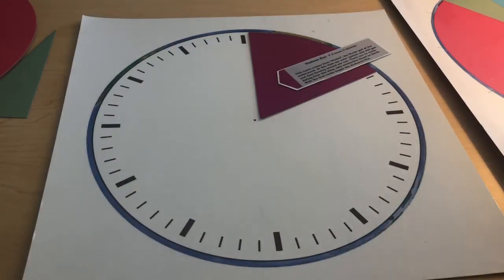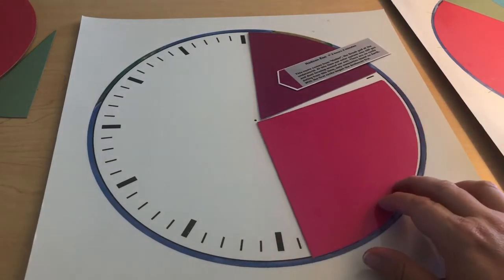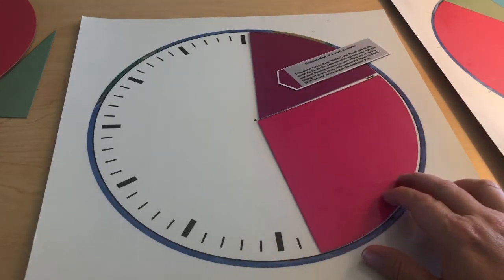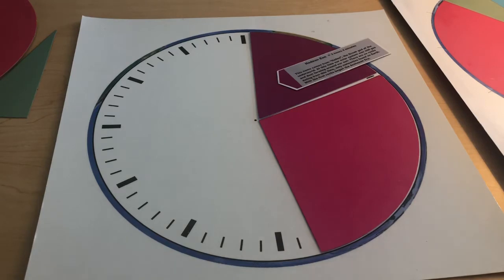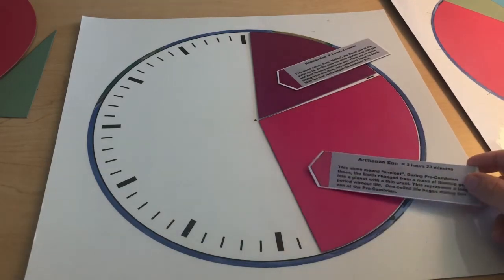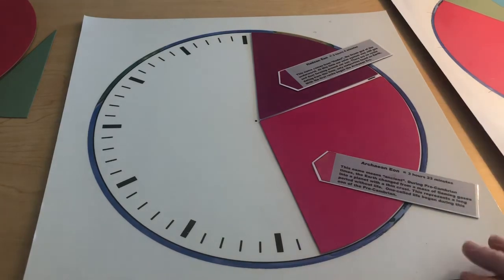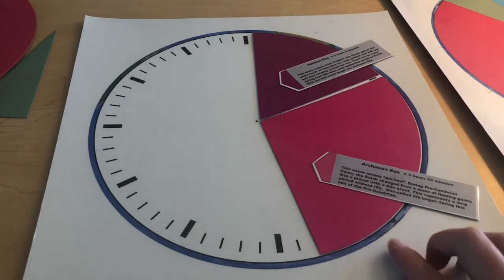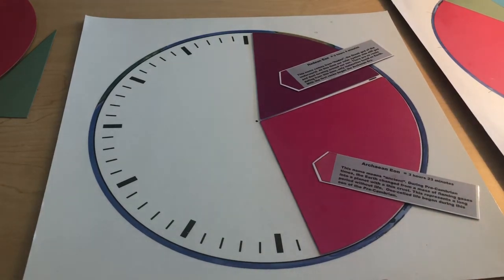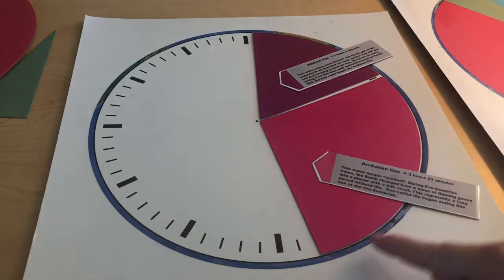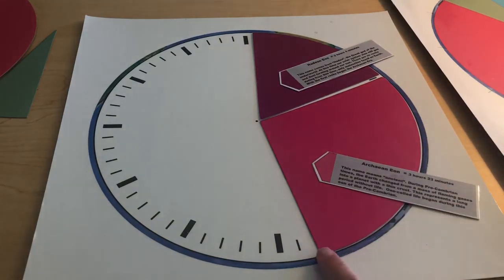The next part of our clock is represented by this pinkish color, and it's the Archean Eon. This is a name that means ancient. And at this time, the earth changed from a mass of flaming gas into a planet that had a thin crust. And this represents a long period of time without life. And one-celled life began during the end of this time.